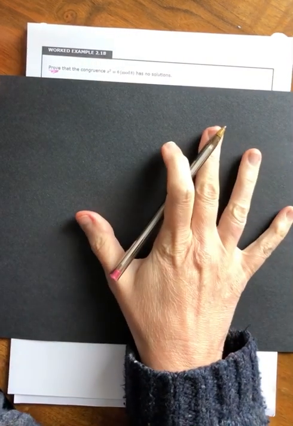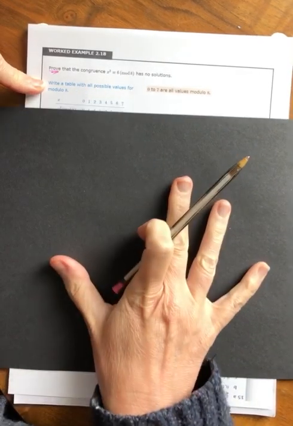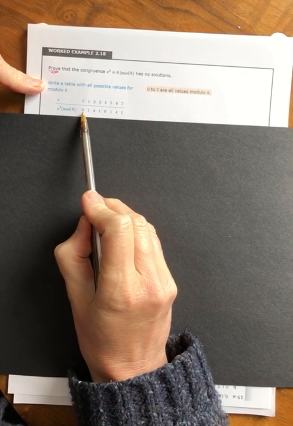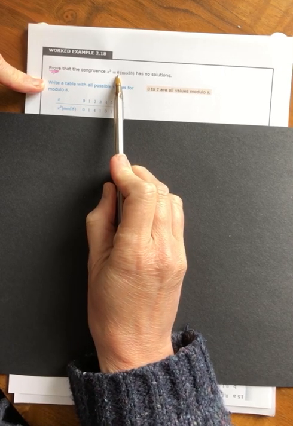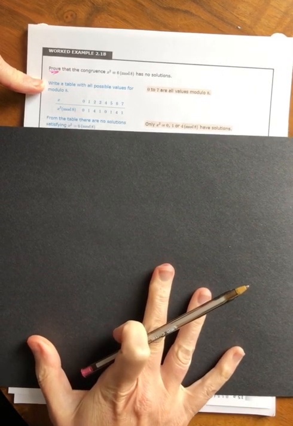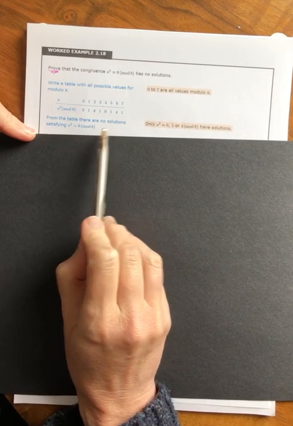However, all you need to do is go about solving it. Write down a table, show all the possible values for mod 8. We've just got 0, 1 and 4, so 6 is a quadratic non-residue. So, from the table, there are no solutions satisfying that, and that's it.